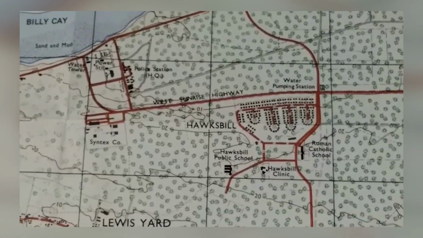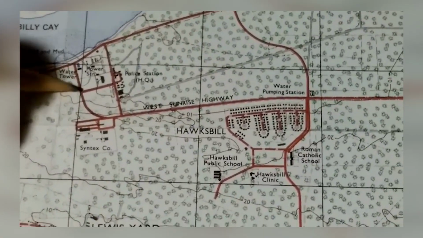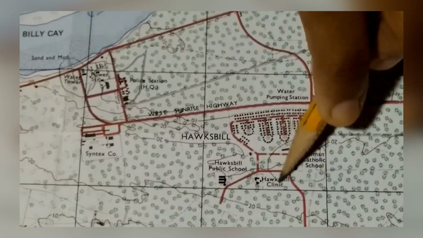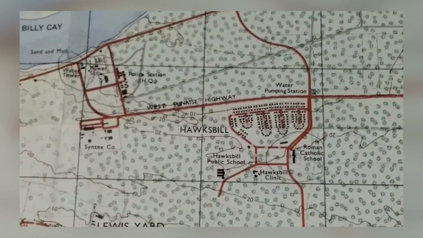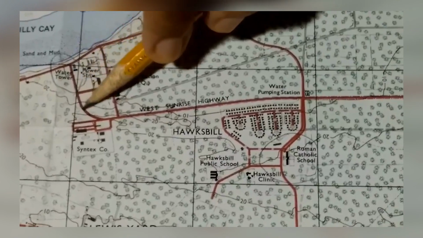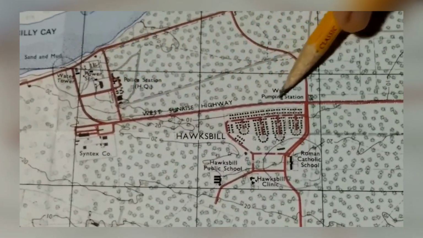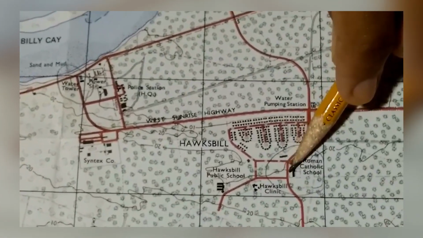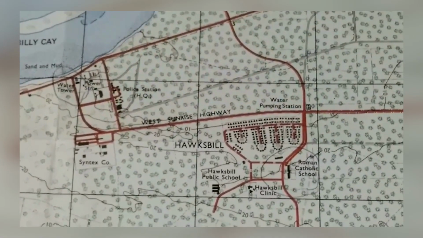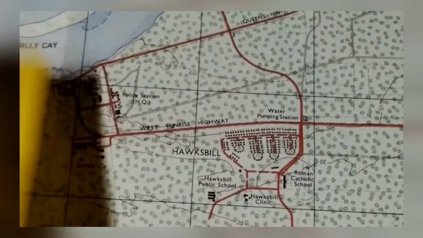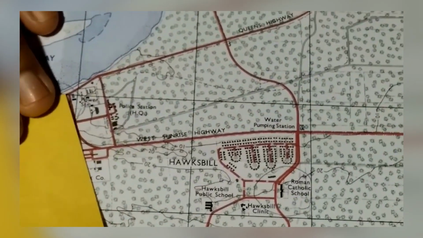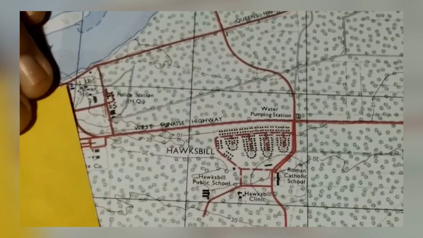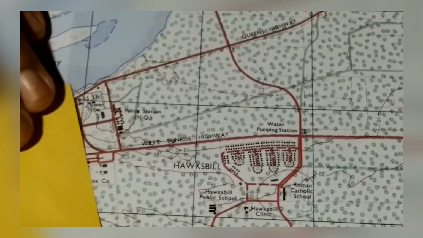Okay, now we're going to measure the distance on a curved pathway or curved road from the water tower to the Roman Catholic school. And there are two methods. So we'll start with the paper. What you must do is align the paper along the road and mark off the points where the road is straight.